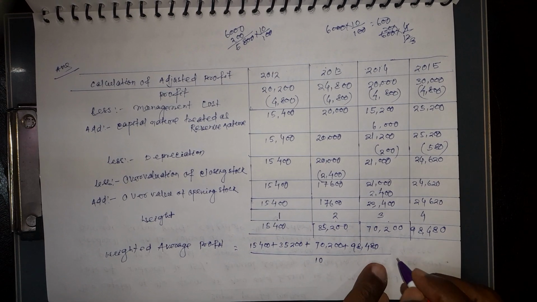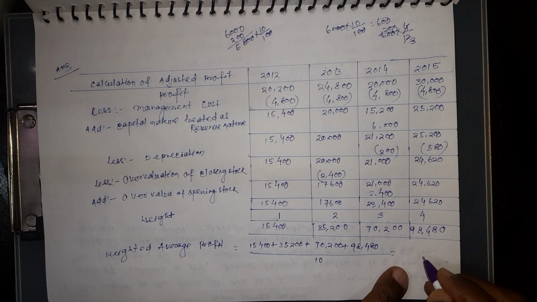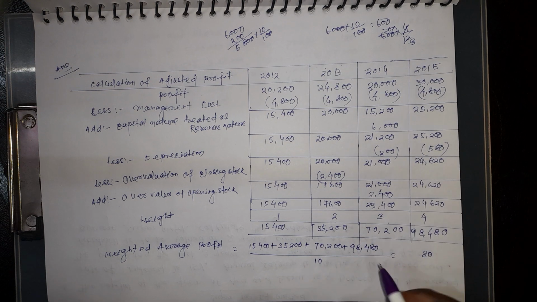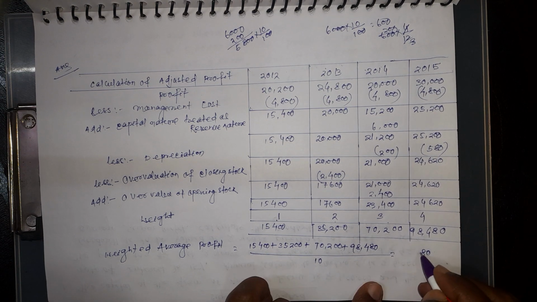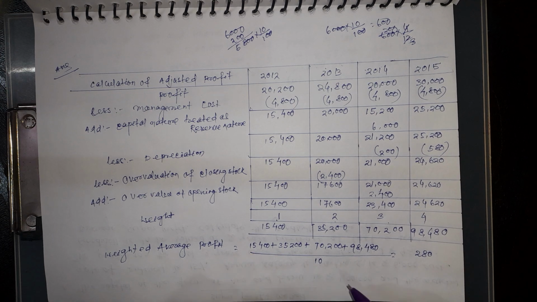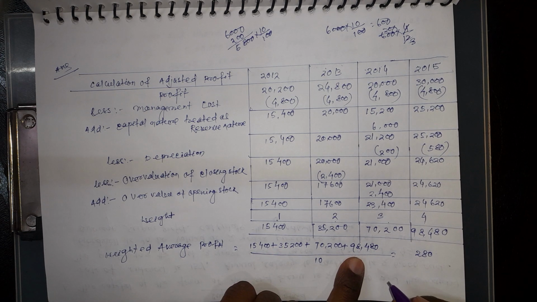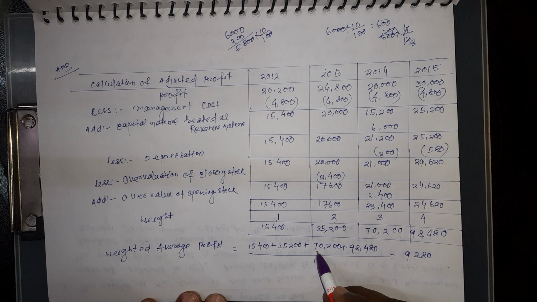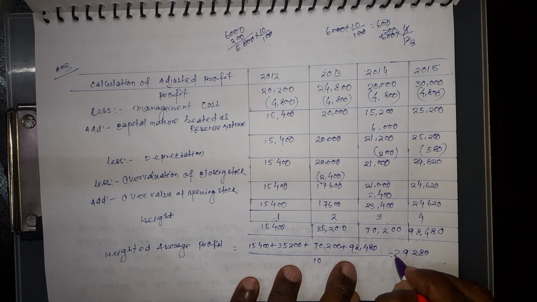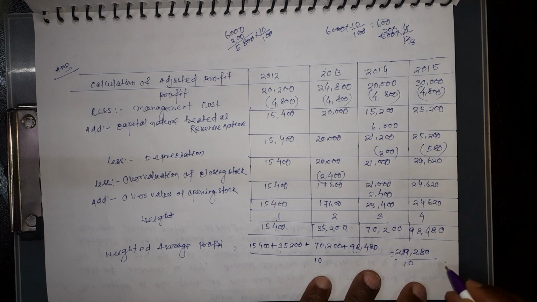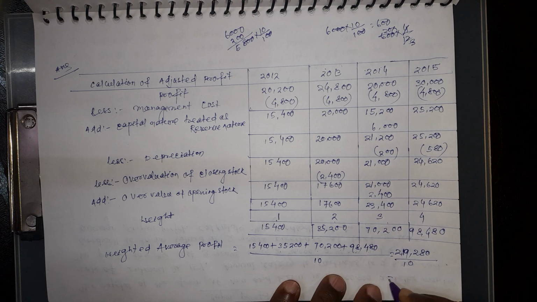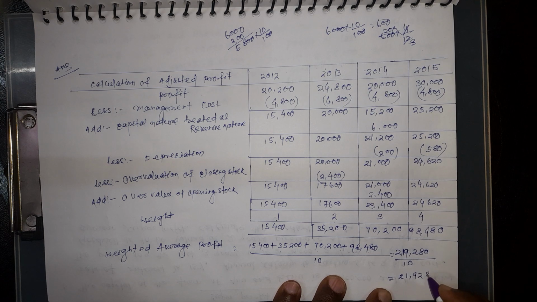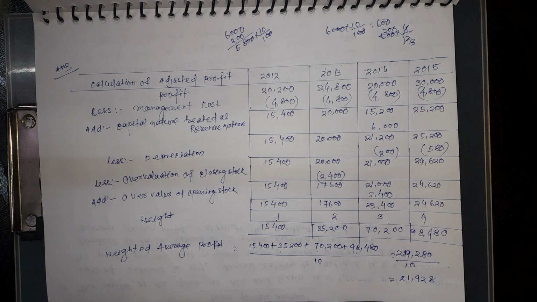So 2,19,280 by 10. So average profit will be 21,928.